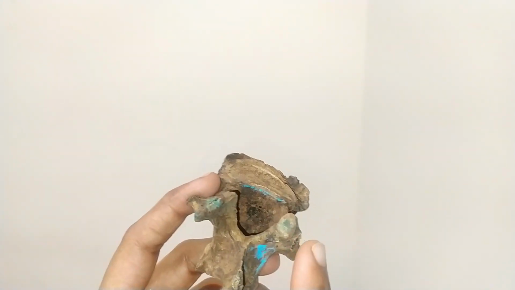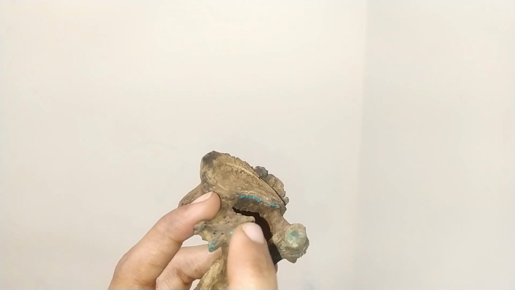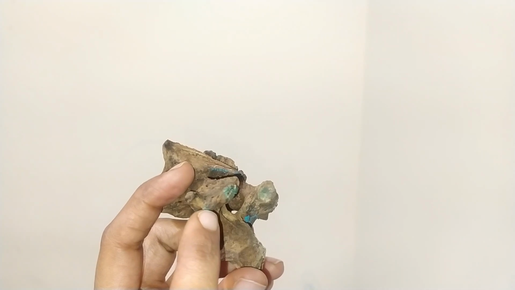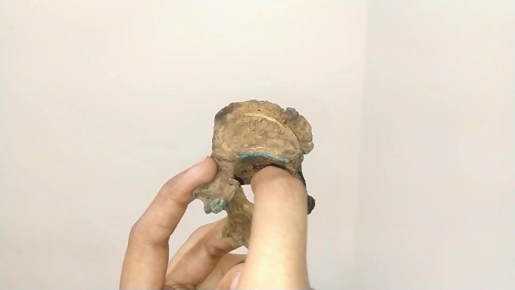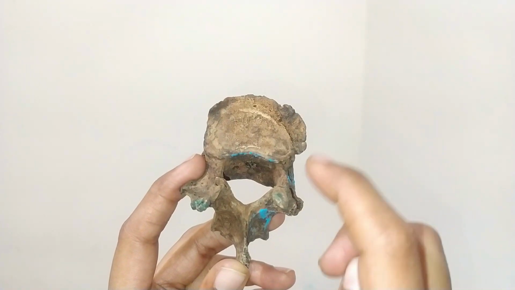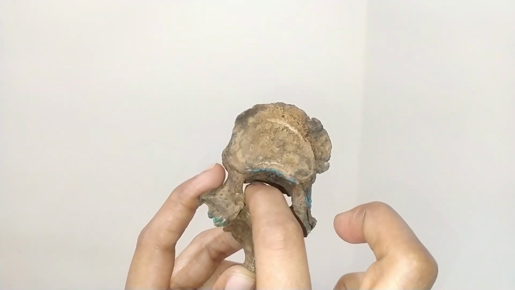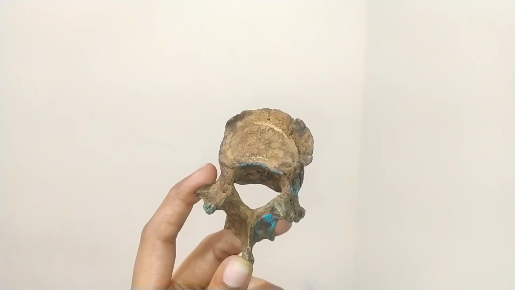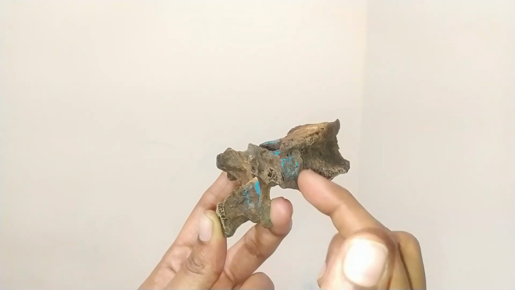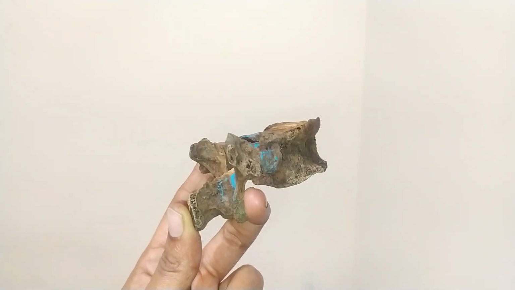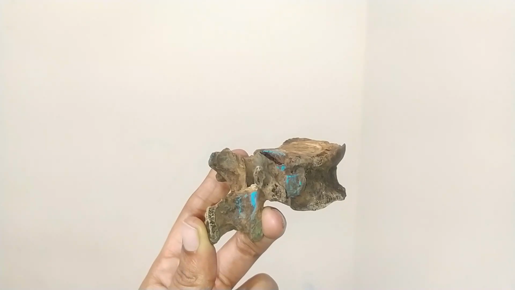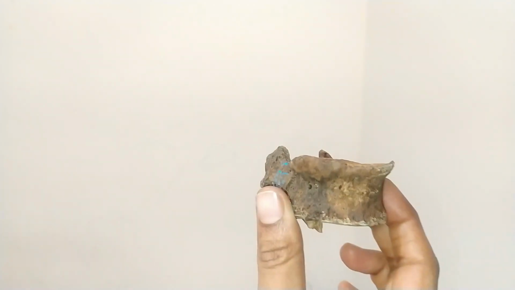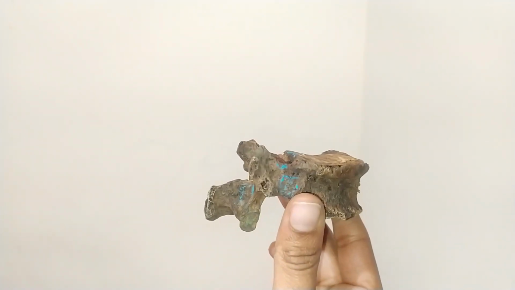And the processes we have to remember are, in the superior articulating process, we have another process, that is the mammillary, and in the inferior articulating process, we have a process called the accessory process. And this is the vertebral foramen which is present between the body and the vertebral arch. Here you can make out the triangular vertebral foramen, and this foramen is going to transmit the spinal cord. Here I said intervertebral foramen will be seen. Those foramina are going to transmit the spinal nerves according to their respective positions. So these are the details you have to remember while learning about a typical lumbar vertebra.